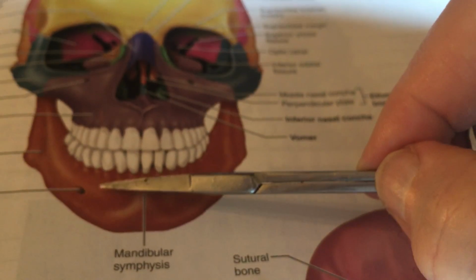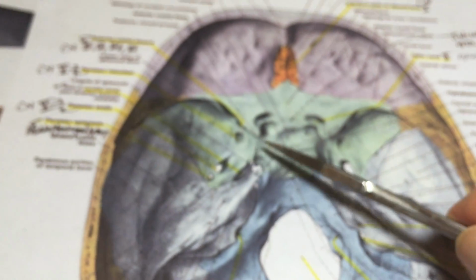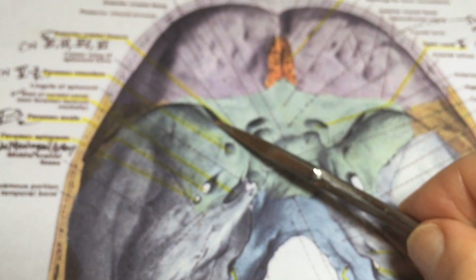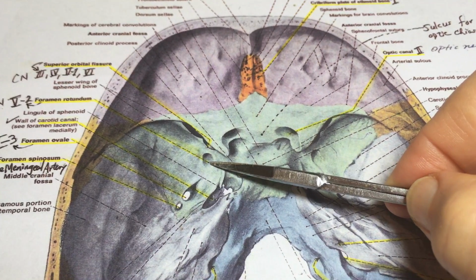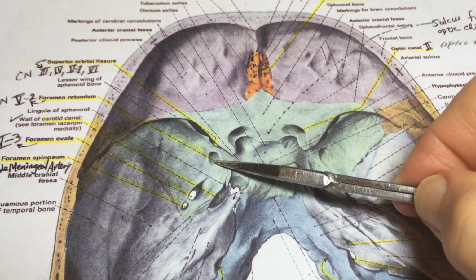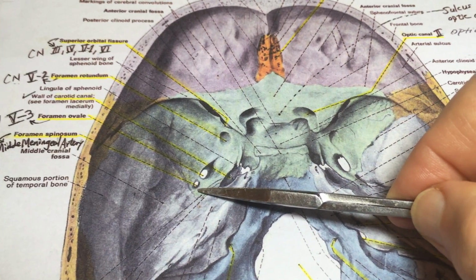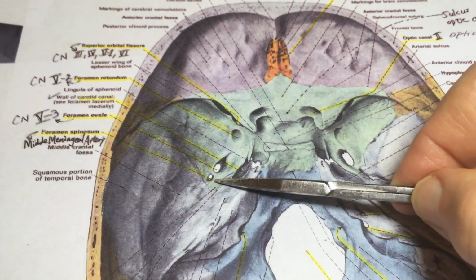Okay, so now we have the 3 divisions of the trigeminal nerve, just the way you like it. The ophthalmic goes through the superior orbital fissure right here. And the maxillary goes up here with the Foramen Rotundum. Right here we have the ovale. Now finally the spinosum, which is a very interesting opening. Tiny little thing, but it's got an artery in it.